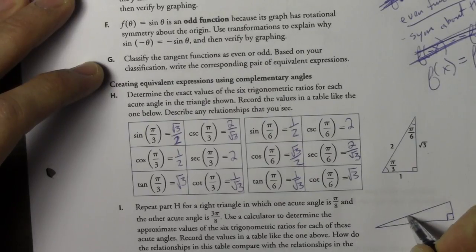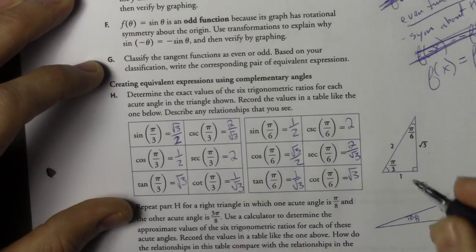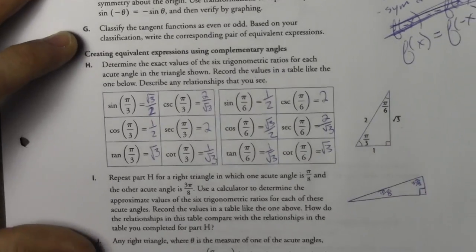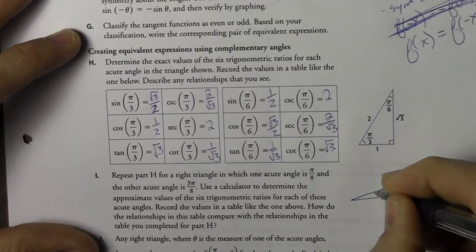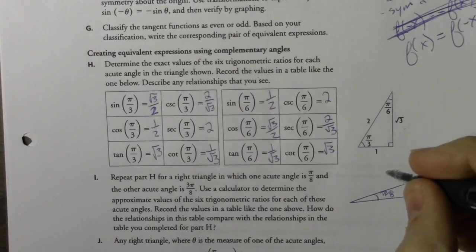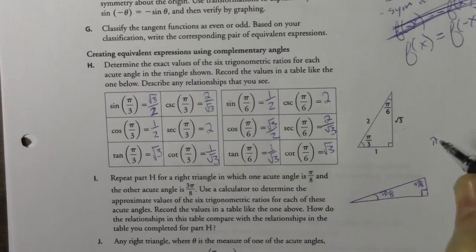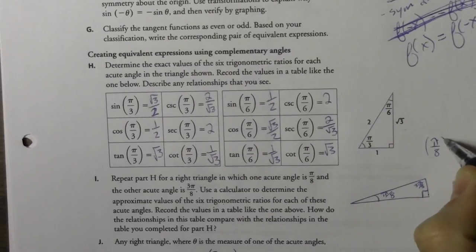Here's my angle pi over 8. And the other acute angle is 3 pi over 8. So doing the exact same thing here, we could calculate the hypotenuse, of course, pi over 8.